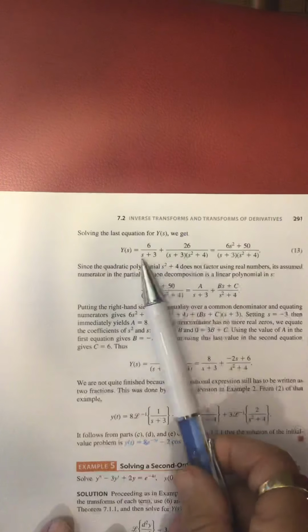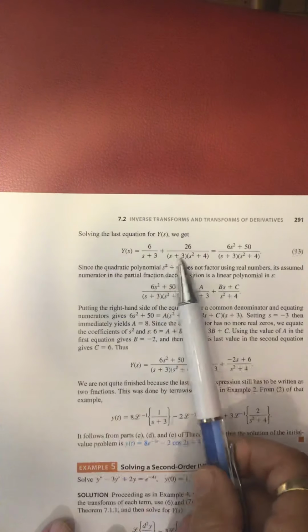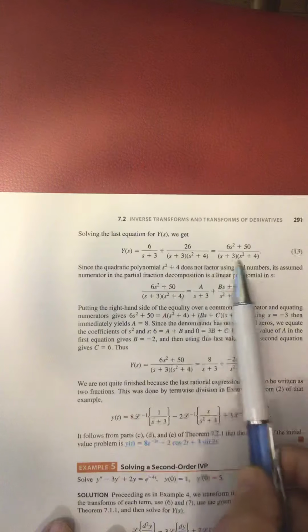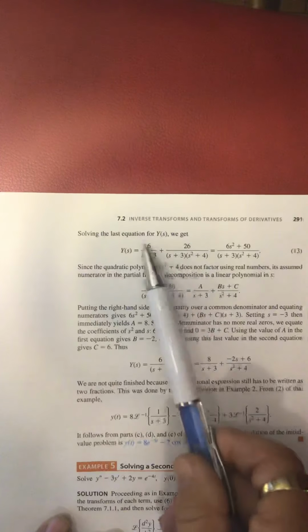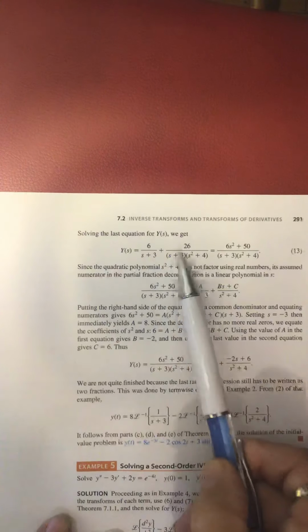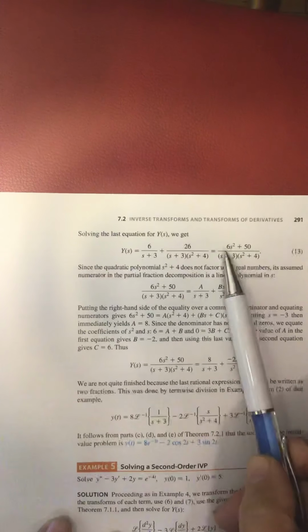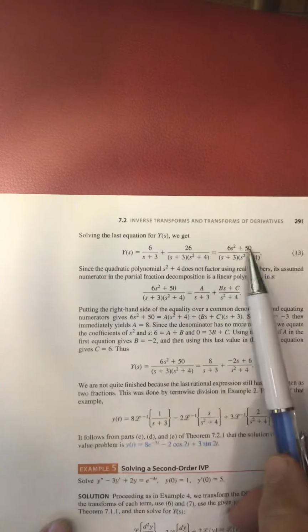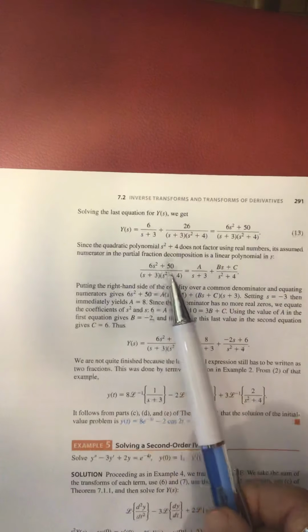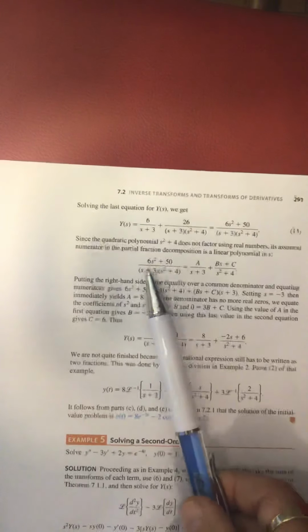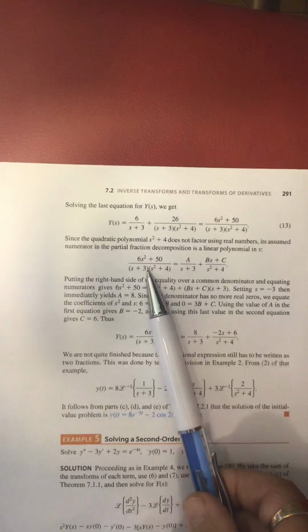And we then need a common denominator, s plus 3 and s squared plus 4. So multiply this by s squared plus 4, so that's 6s squared plus 24 plus your 26, so it's 6s squared plus 50. So now we have to break this up, partial fractions.